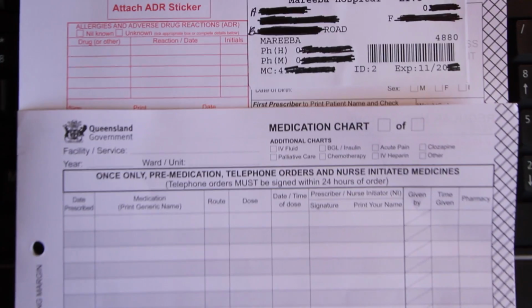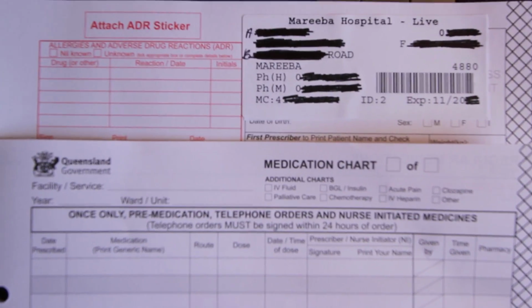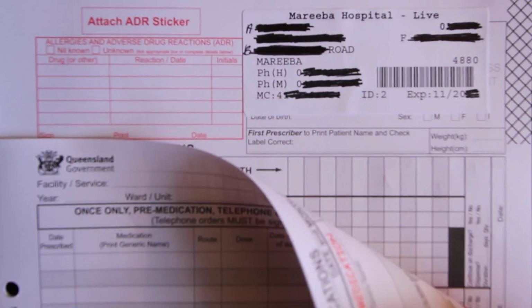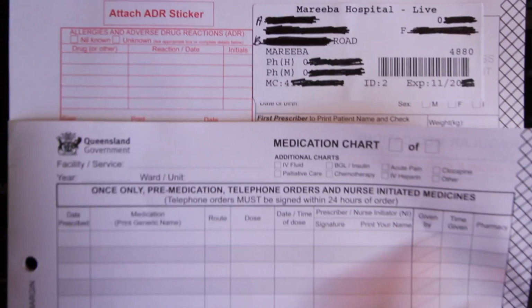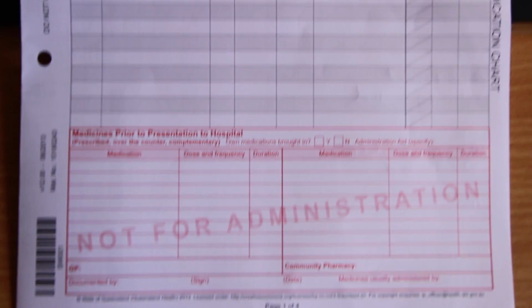So have a look at the first page here, the front page. I'll just show you underneath. And identify 3 errors, and we will go through it.